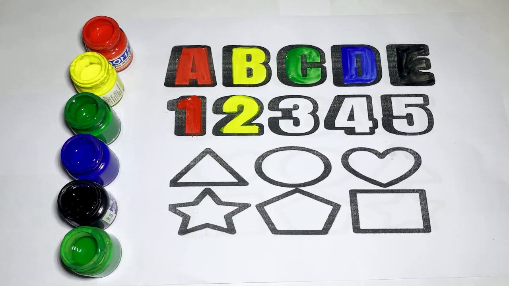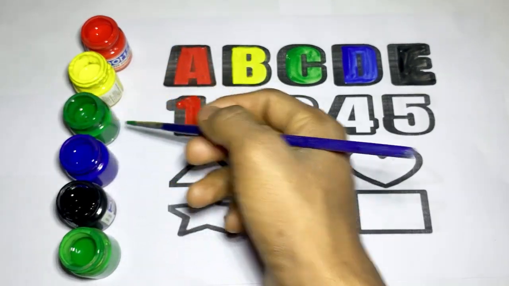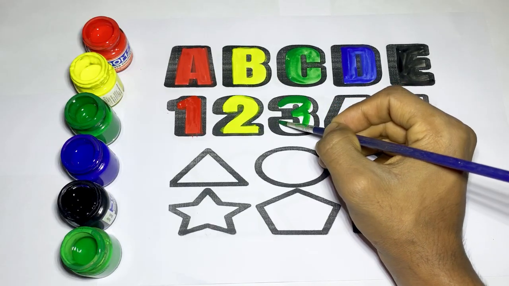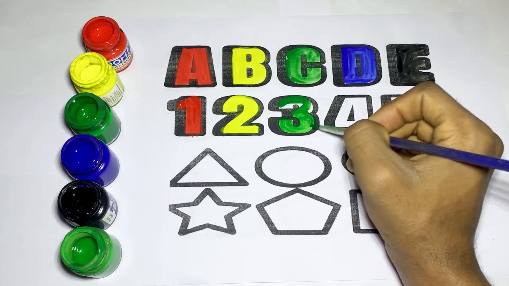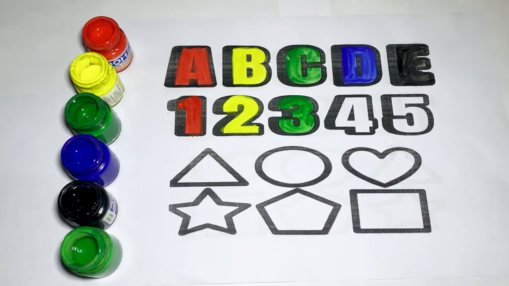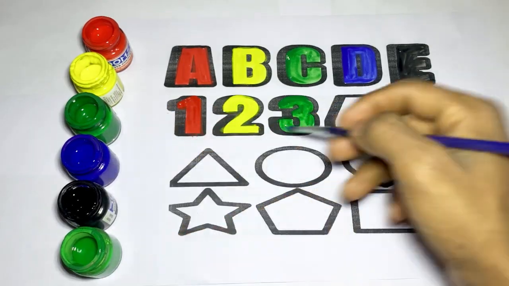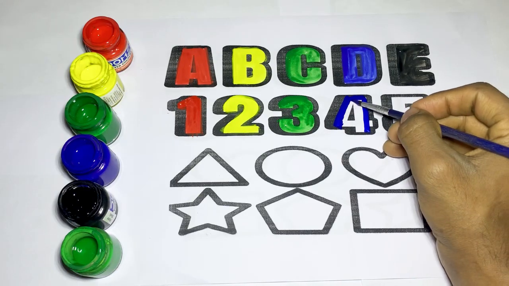Kids, next 3, the numbers of 3, and use dark green color. T H R E E, 3. Kids, next 4, the numbers of 4, and use blue color. F O U R, 4.